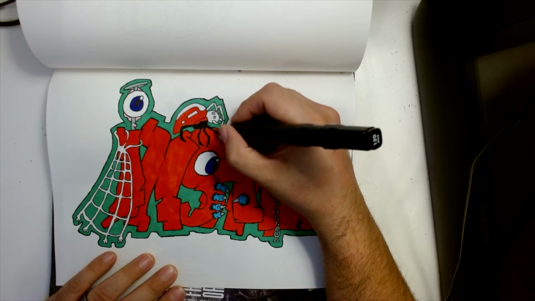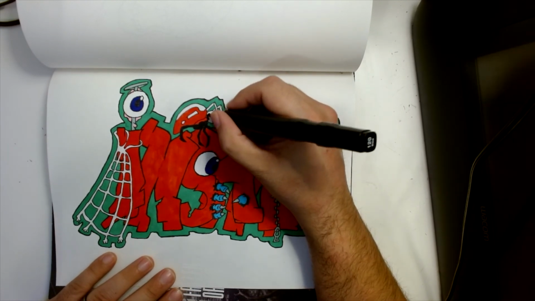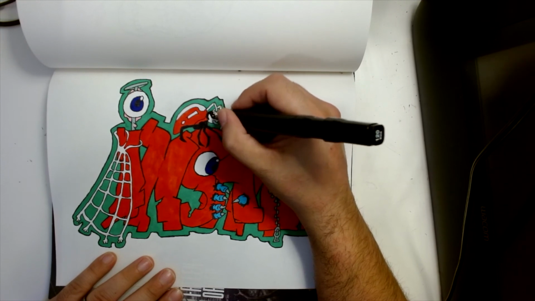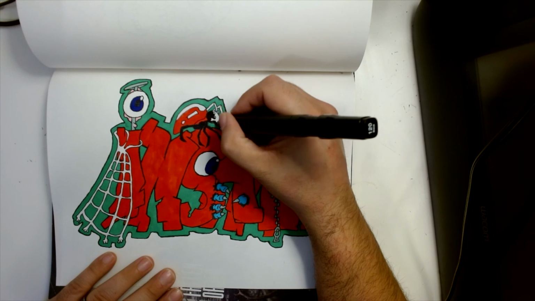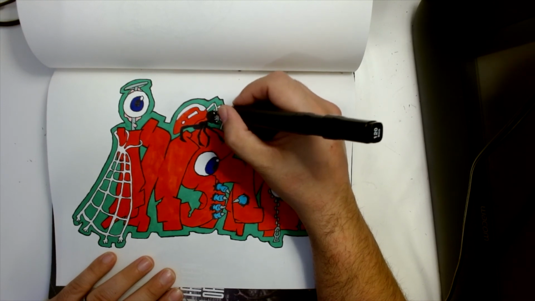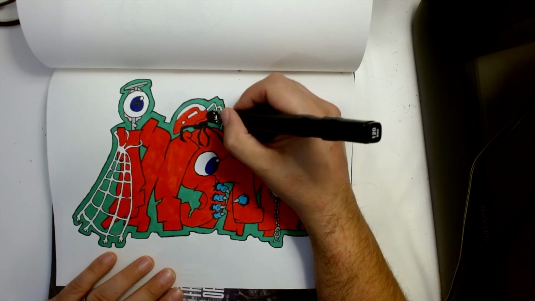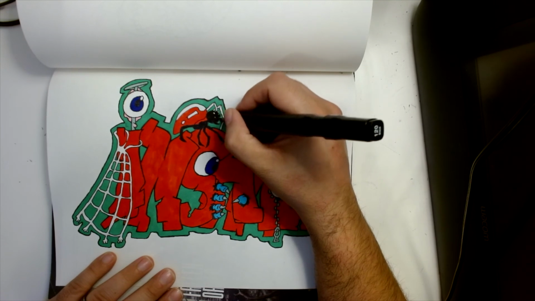Also, if you remember, on the head or the eyeballs, we left a specific area white. So I'm going to try and not color in those areas on the eye. That way it looks like they have a little bit of reflectivity in them.